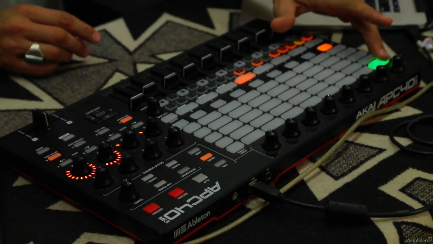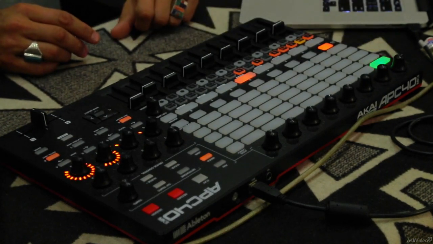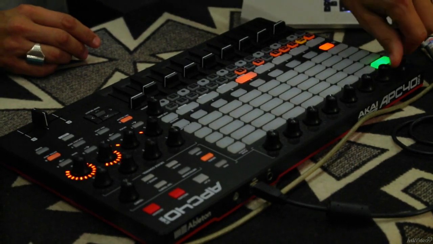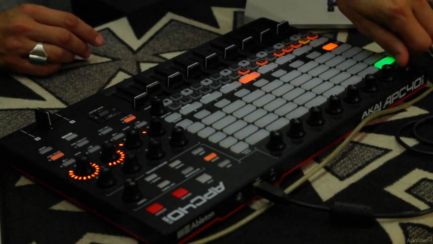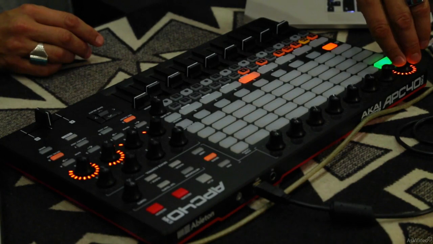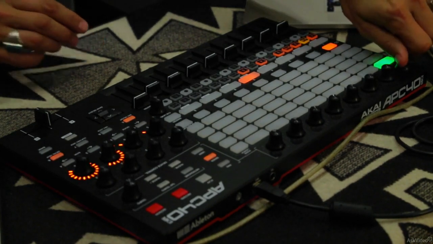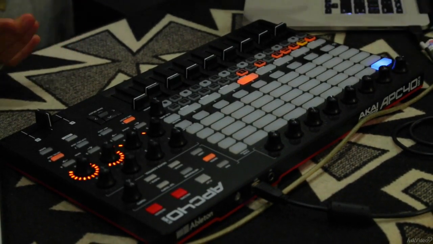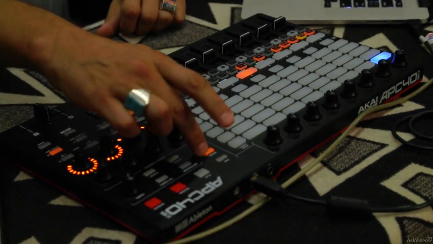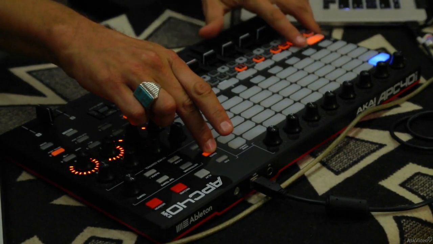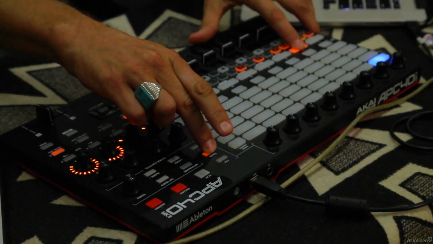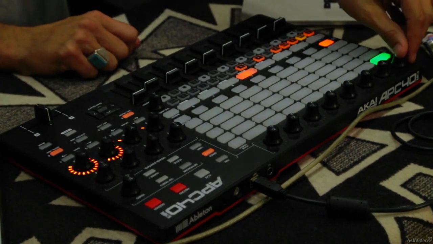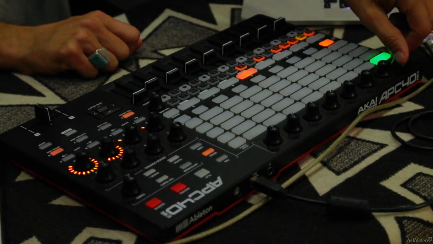Let me try it again from the controller. So remember, send A is our reverb. Okay, and then if I want to send B, I hit the send button here and then hit the next button here. Now that same knob will be send B, delay.